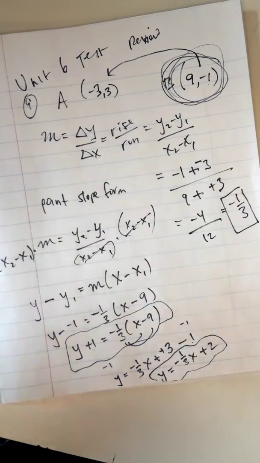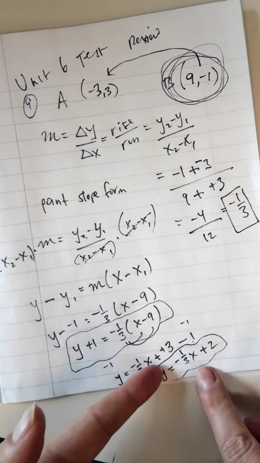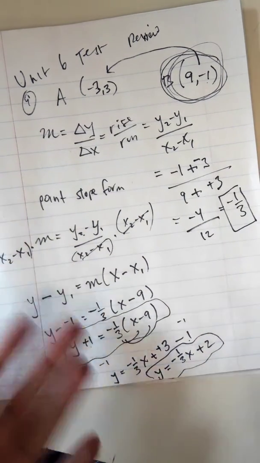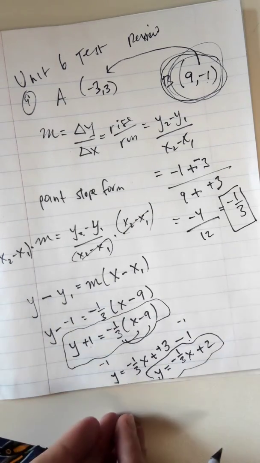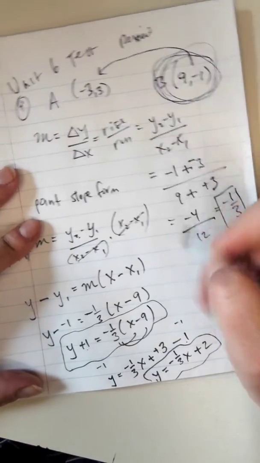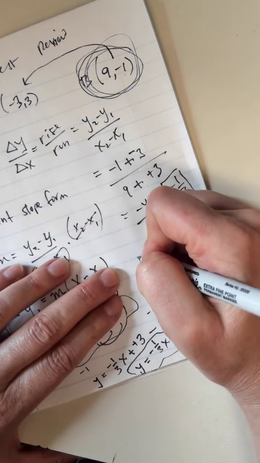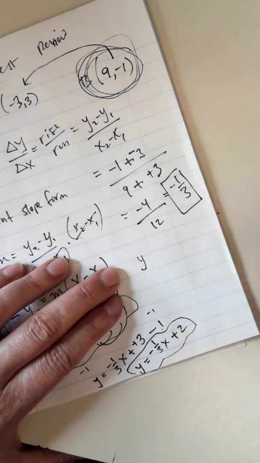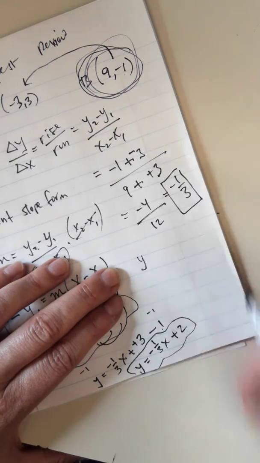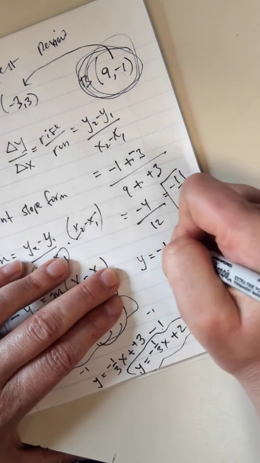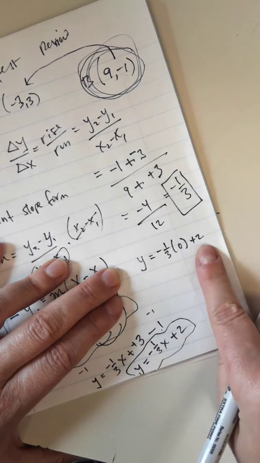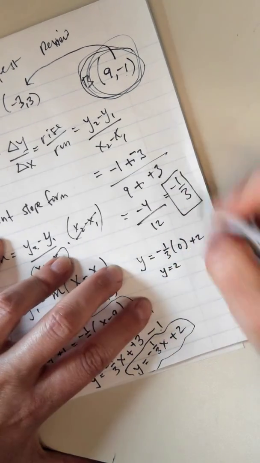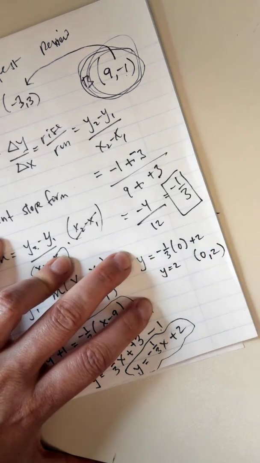Okay, so the question was, how do I find the y-intercept and the x-intercept? Well, we have an equation. We can plug in x is 0, and that gives us the y, and then we can make y 0 to get the x. I'm just going to do that right here because I have a little bit of space left. Let's get the y-intercept. Let's make x 0. y equals negative 1/3 times 0 plus 2. This becomes 0, 0 plus 2 is 2, so y equals 2. So the y-intercept is 0, 2.